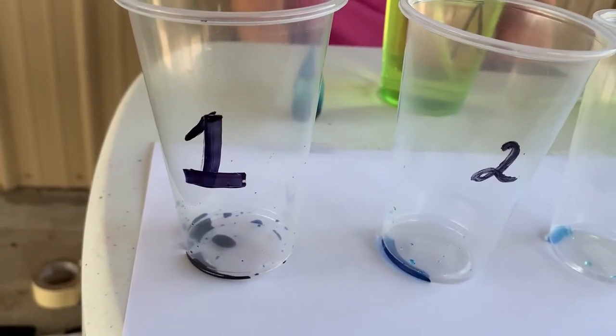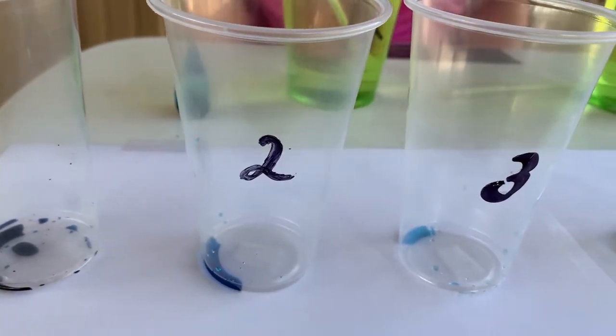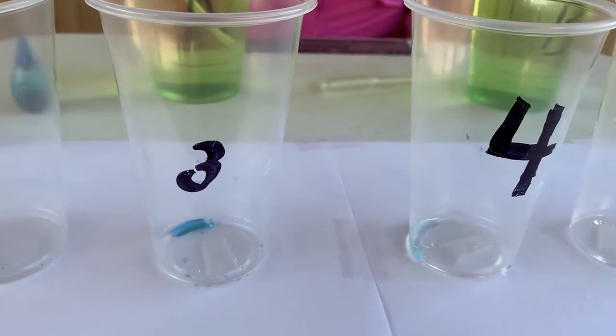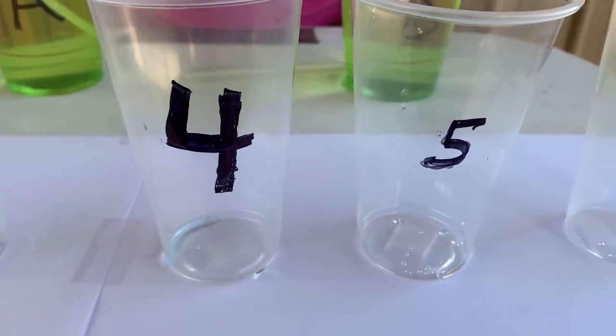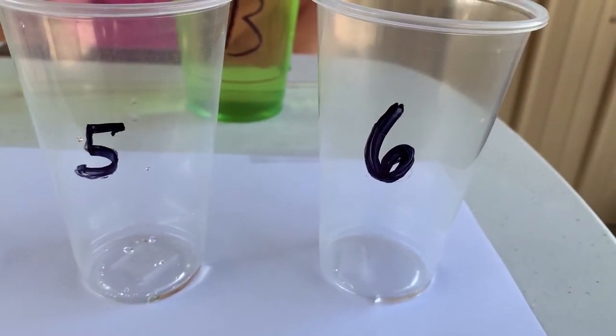At the conclusion of the experiment, you should have 6 cups of water that look something like this. The cups with the darker water have a higher concentration than the lighter cups. This is because as we added more water, we were diluting the solution. Now that we're done with the activity, let's look at the questions in your student folder.